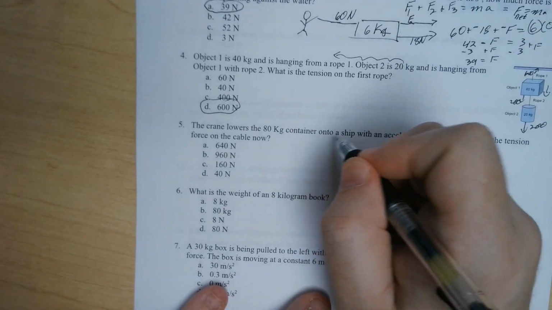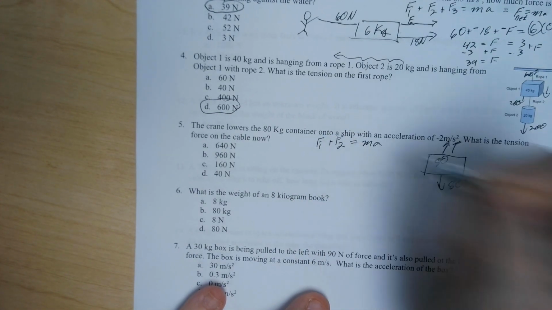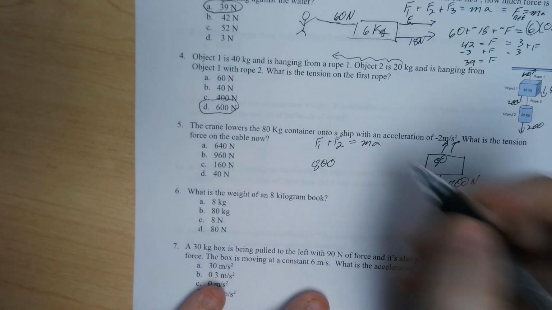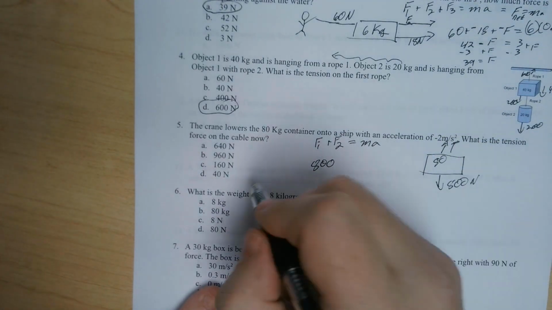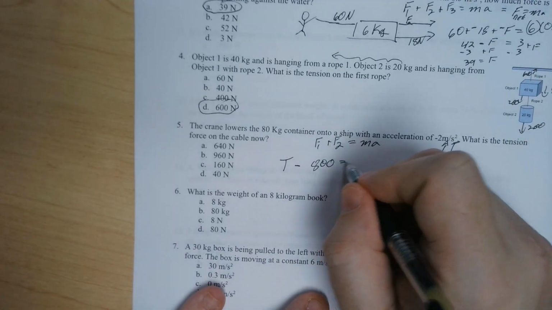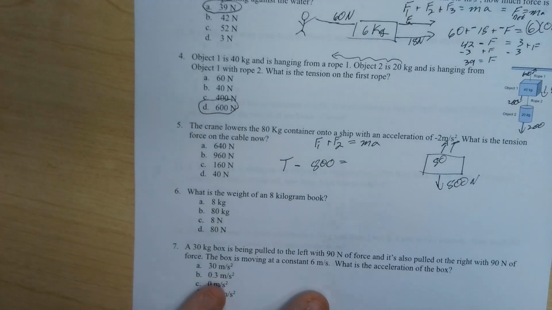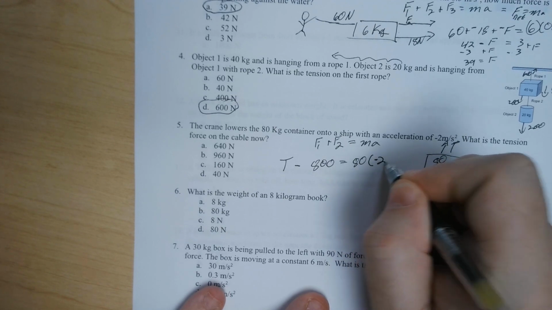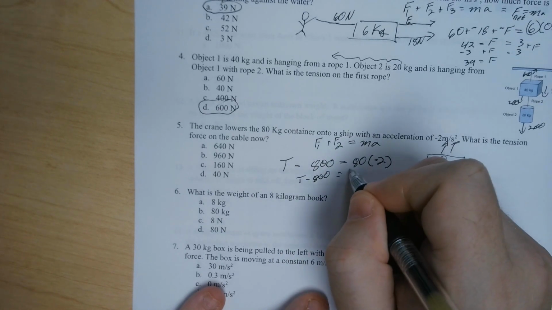So again, we need our combination of forces. F1 plus F2 is equal to ma. F1 is going to be 800 plus some negative force of tension. Actually, I'm going to do it the other way around. I'm going to make up positive, so tension minus 800 is going to equal my mass times acceleration. The reason I'm doing that is because I see my acceleration is negative. So my mass is going to be 80 times a -2. Okay. So T minus 800 equals 160.